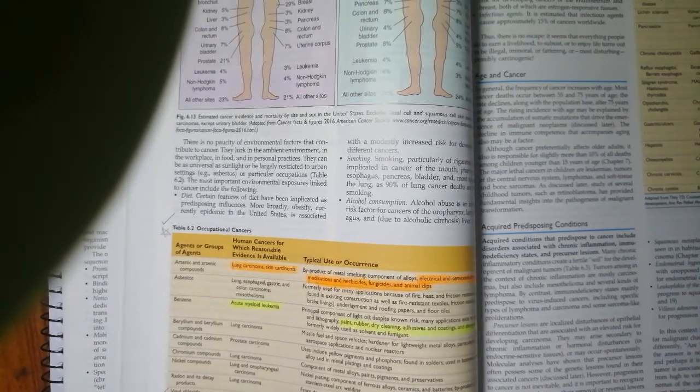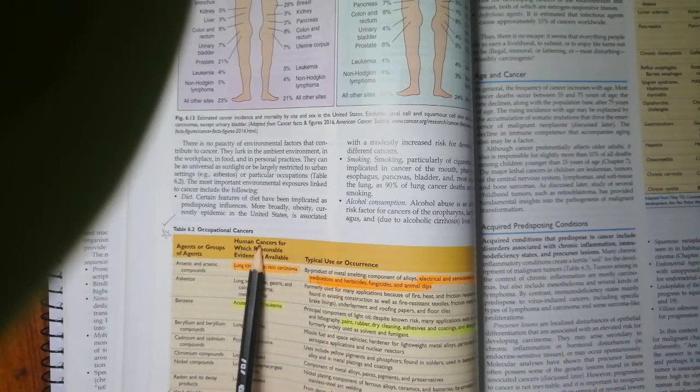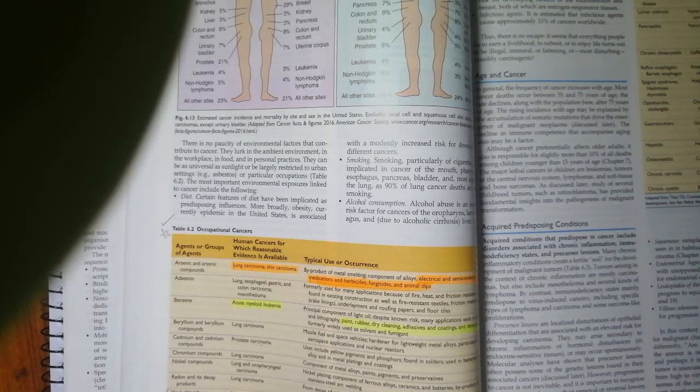And the last one is vinyl chloride. It is important and it is most frequently asked in MCQs among all of these. It is the most frequently asked carcinogen, and which human cancer is relevant to it? You must remember this always: hepatic angiosarcoma.